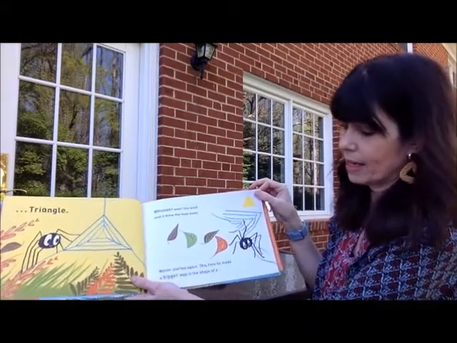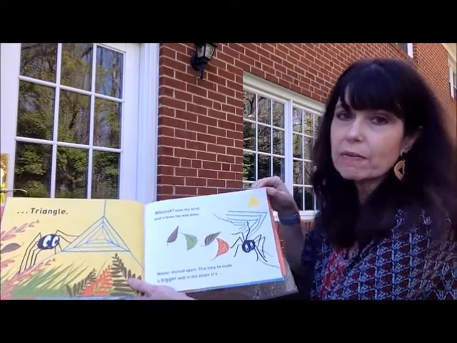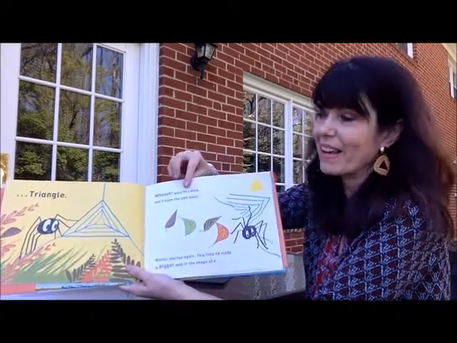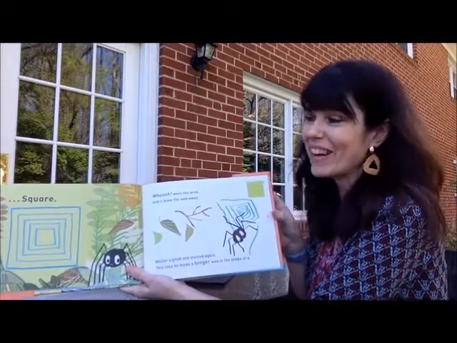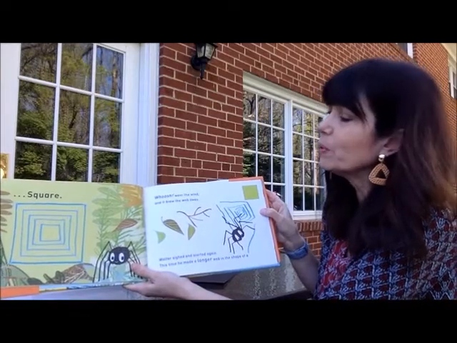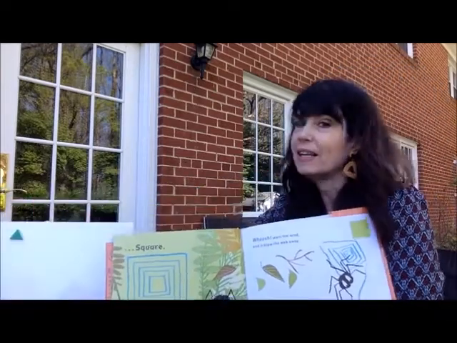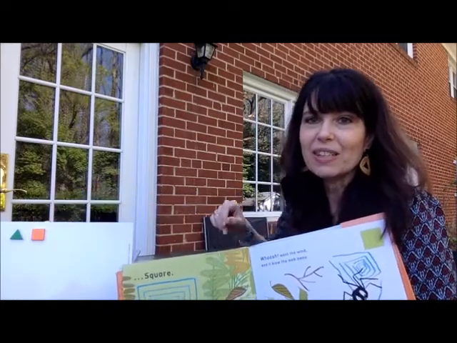Walter started again. This time he made a bigger web in the shape of a, let's see what it's going to be now. Oh, that's right, it's a square. Whoosh went the wind, and it blew the web away. So I'm going to add to our board. What shape was that again? That's right, a square.